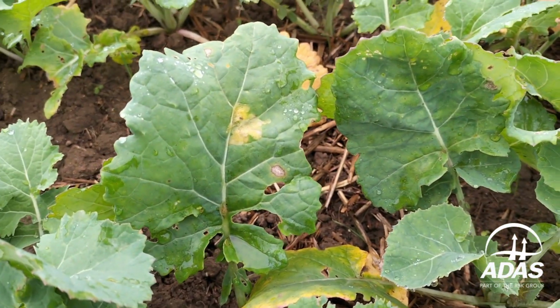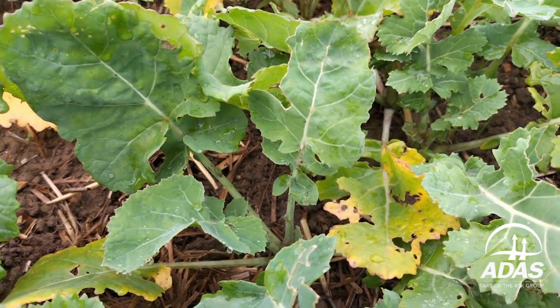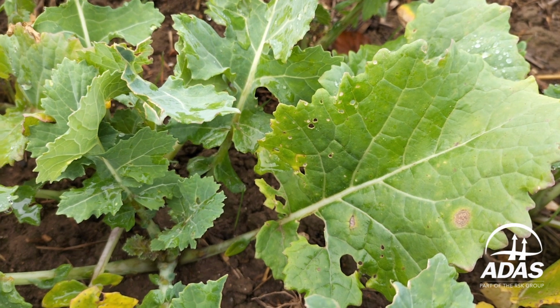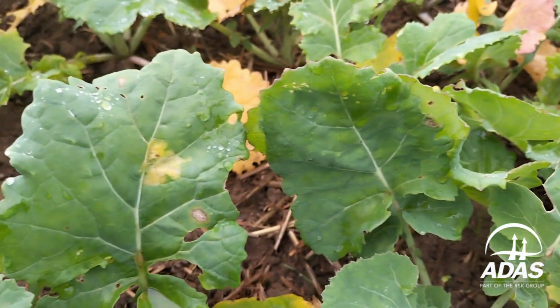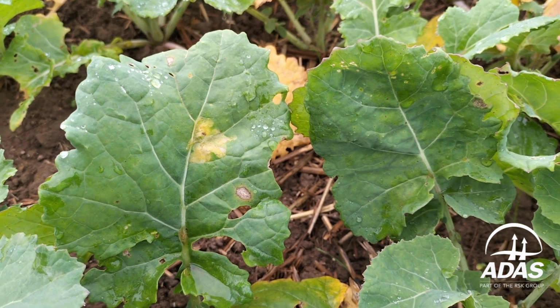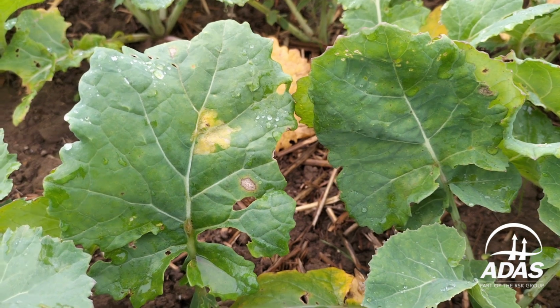So when we talk about applying a fungicide for Phoma leaf spot control, particularly this time of year in the autumn, we talk about applying them at threshold. Now the threshold for Phoma leaf spot is 10 to 20 plants infected, and we've known from previous trials and studies that applying a fungicide then gives the optimum amount of control.